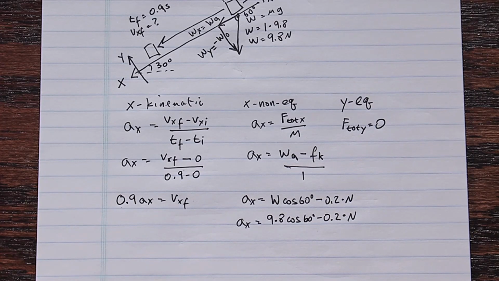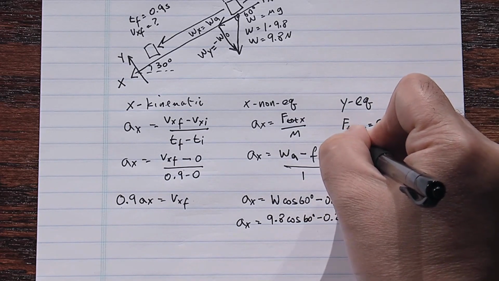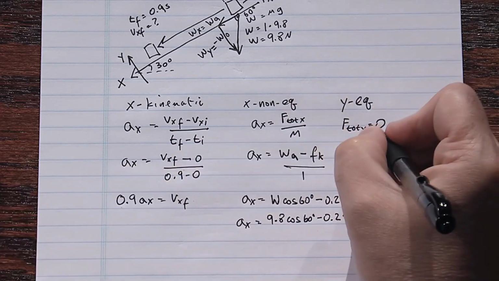Force total Y is equal to 0. What forces do we have in the positive Y direction? That's normal force. Force total Y is the normal force. What do we have in the negative Y direction? That was weight opposite.